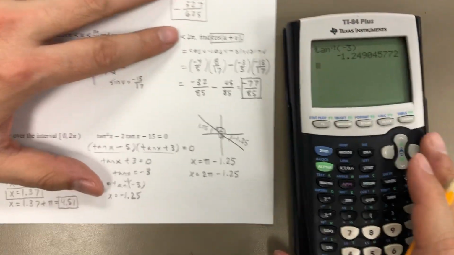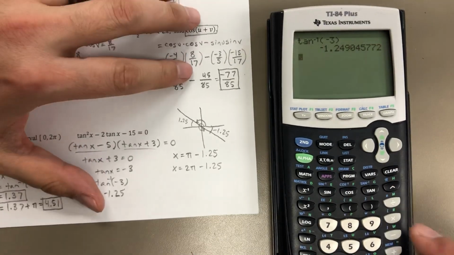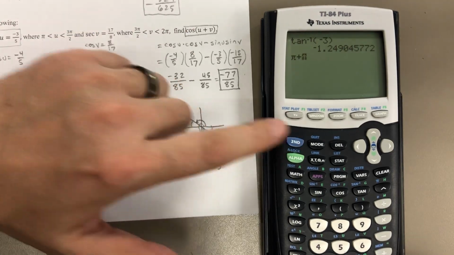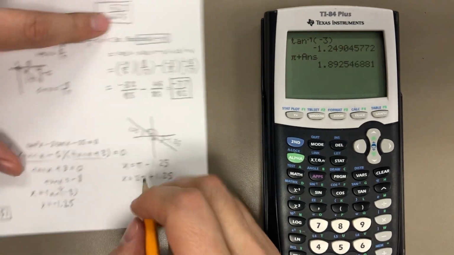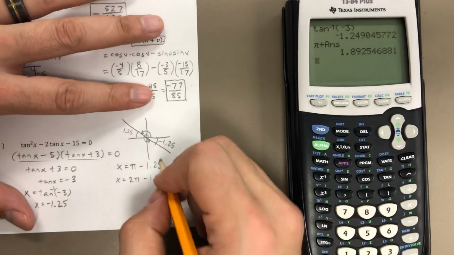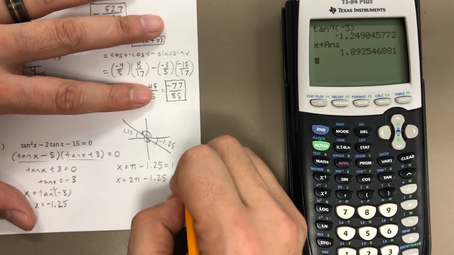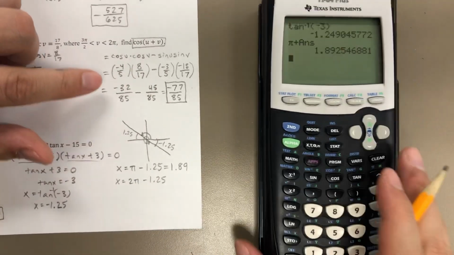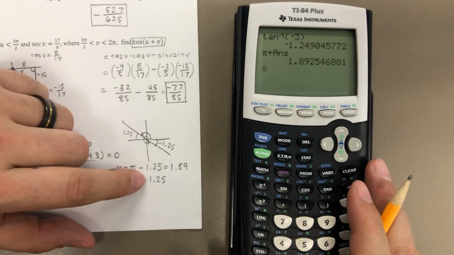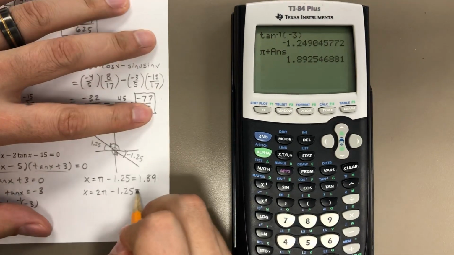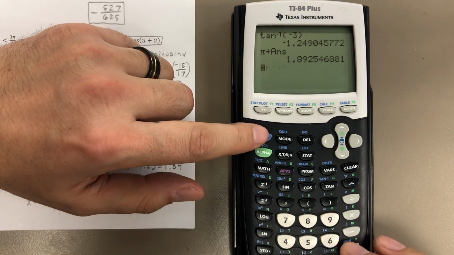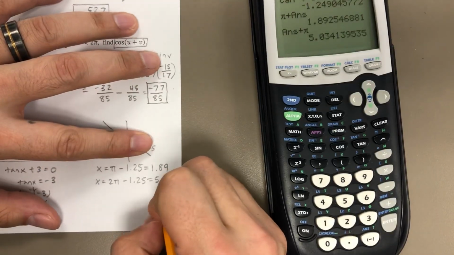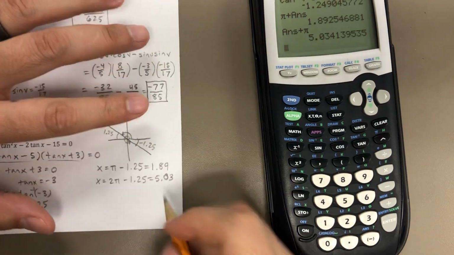So we just do that in our calculator, to find the best approximation. So, I do pi minus that number that we've got, and that would give me about 1.89. So I want to make this as accurate as possible. So 1.89. And then for this one, I just have to do 2 pi minus 1.25. So just imagine that I type in 2 pi minus 1.25. All right, and you'll get approximately this answer. 5.03. So 5.03 radians for my last angle measurement.